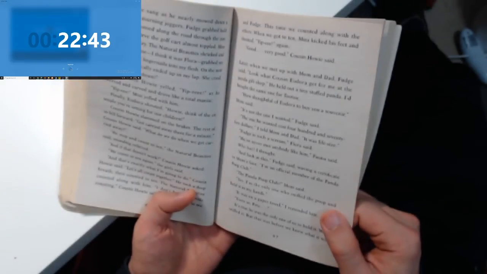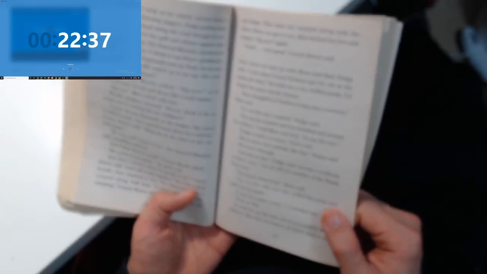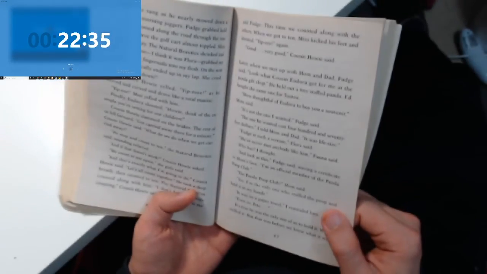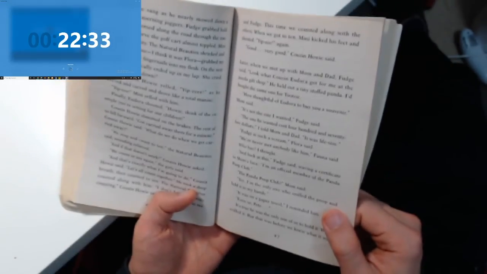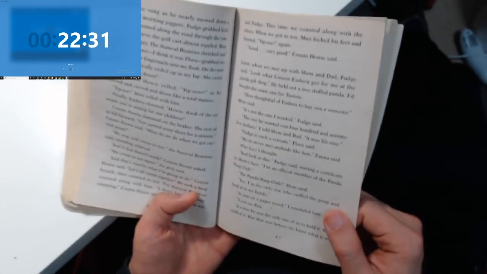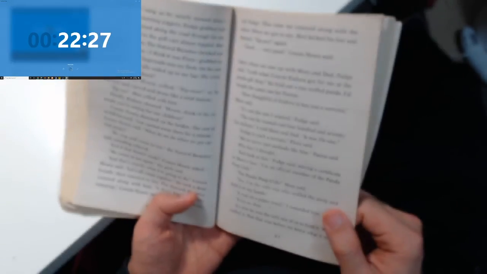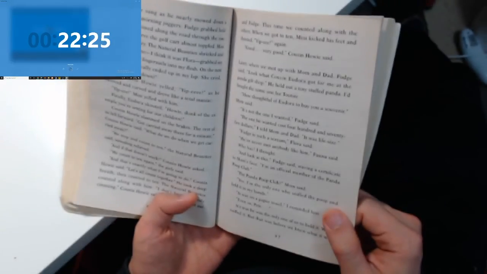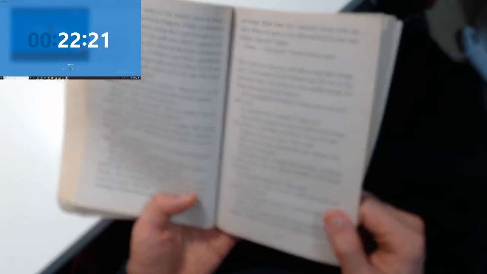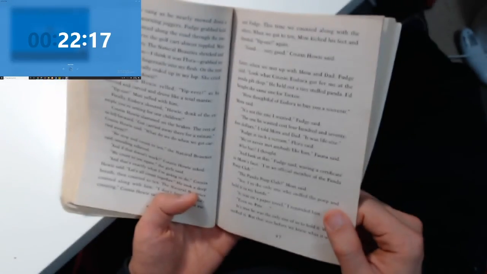The natural beauty shrieked, and the one next to me, I think it was Flora, grabbed my arm and dug her fingernails into my flesh. On the next curve, she practically ended up in my lap. She cried, "Daddy, slow down," but Cousin Howie yelled, "Eep, eep," as he rolled and curved and drove like a total menace.